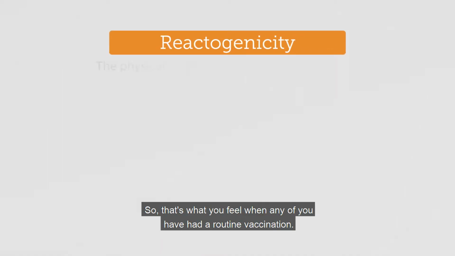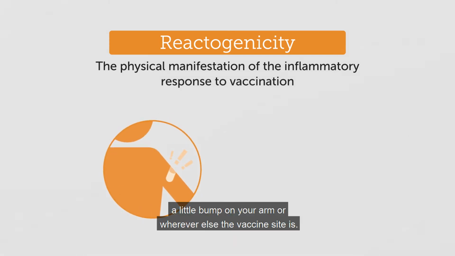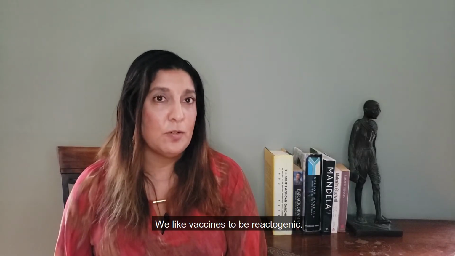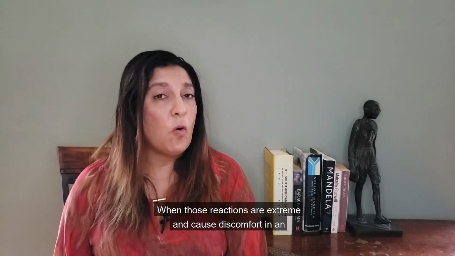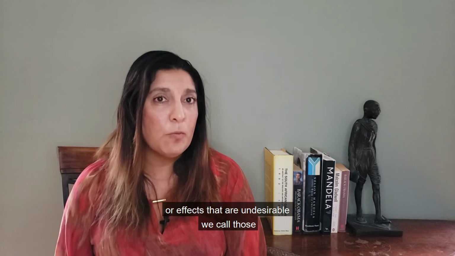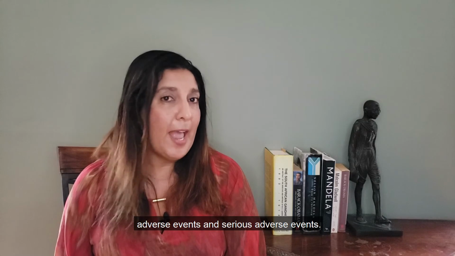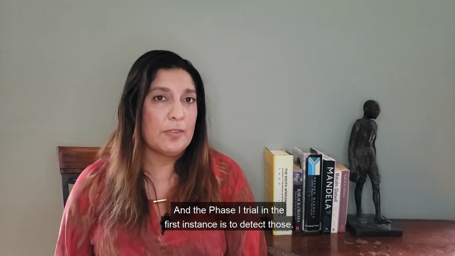So that's what you feel when any of you have had a routine vaccination. So it's pain, fever, a little bump on your arm or wherever else the vaccine site is. And that's also a reaction, and it is not a bad reaction. We like vaccines to be reactogenic. When those reactions are extreme and cause discomfort in an extreme way or effects that are undesirable, we call those adverse events and serious adverse events. And the phase 1 trial in the first instance is to detect those.